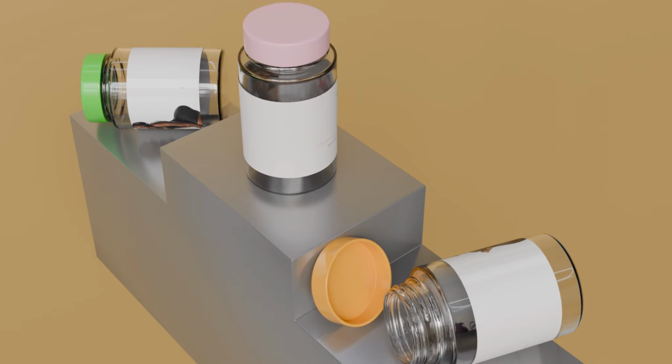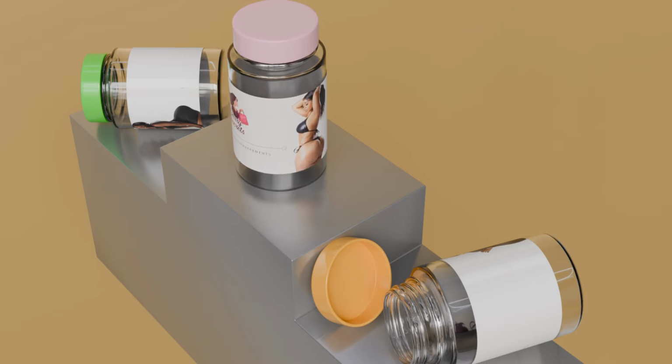In today's modeling tutorial, we want to model this container here.